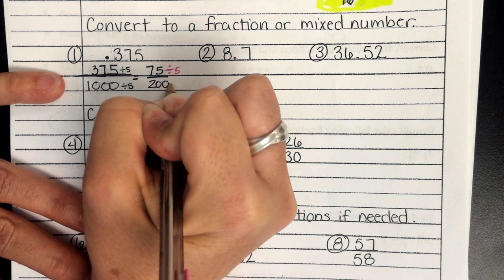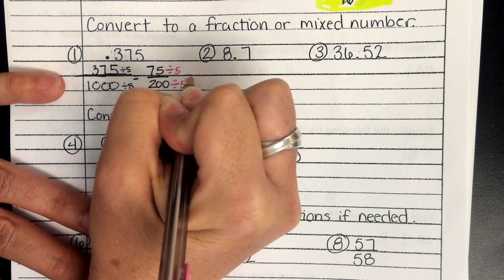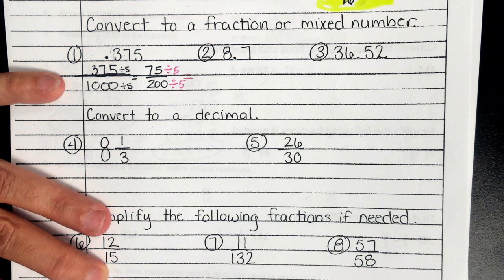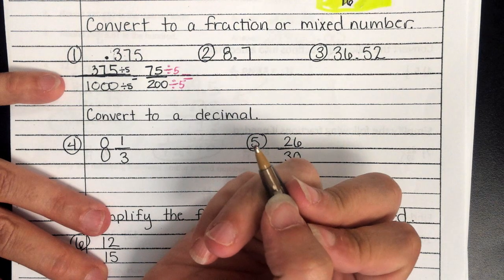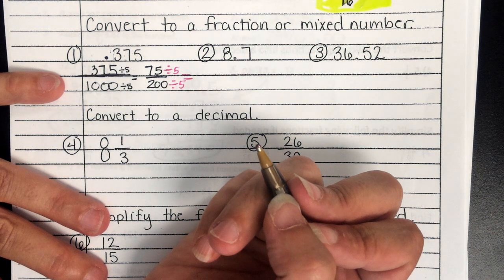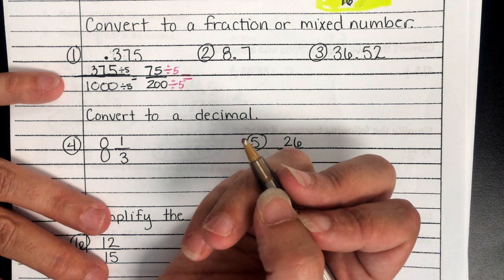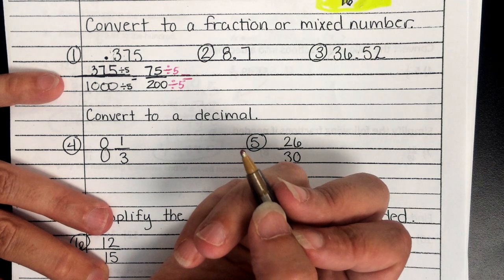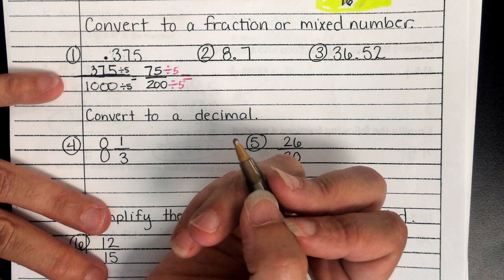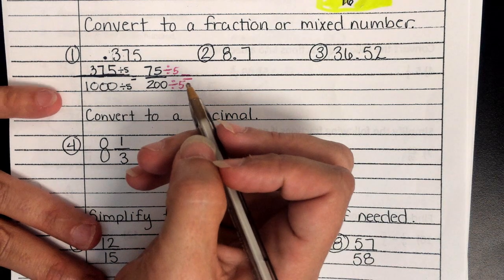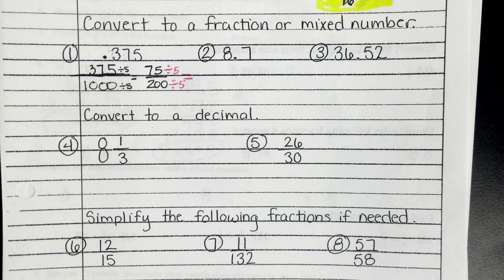On the last sheet that we did this in, when we were doing converting it into a mixed number, it said that the last number of the decimal would be on the bottom, but I thought it would be 1500.